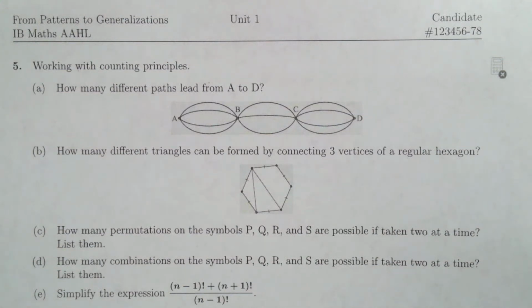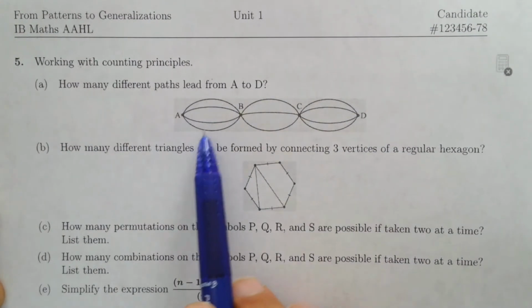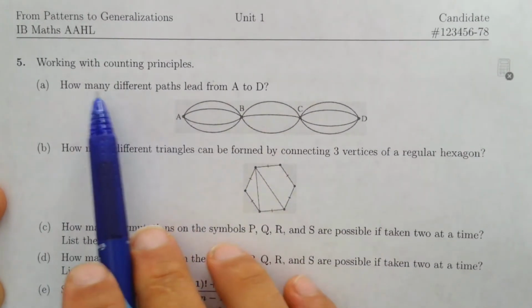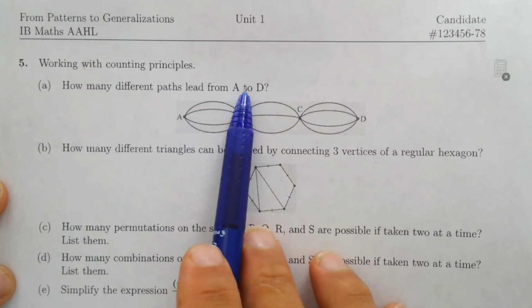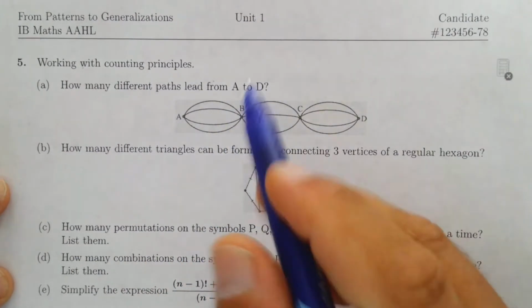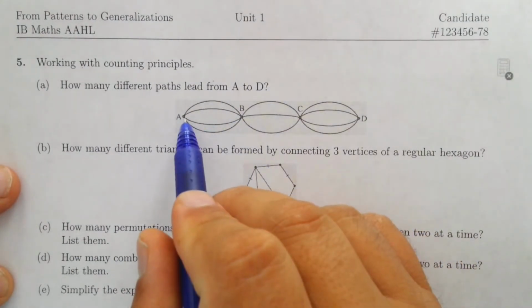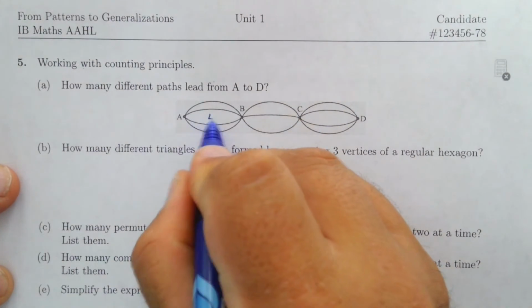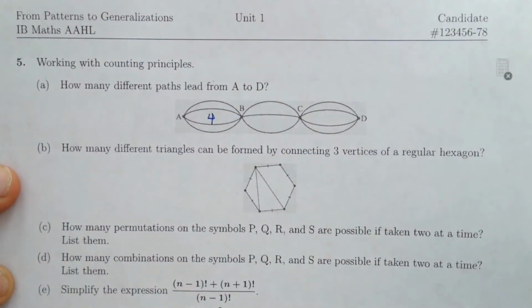Okay, so for this problem, we're going to be working with counting principles. So let's look at our first question. We want to figure out how many different paths lead from A to D. Well, we can look at this and say, okay, there's 4 paths that take me from A to B, and I could take any of those 4.